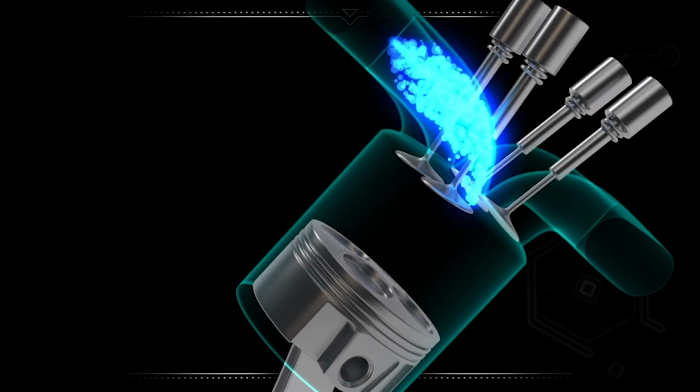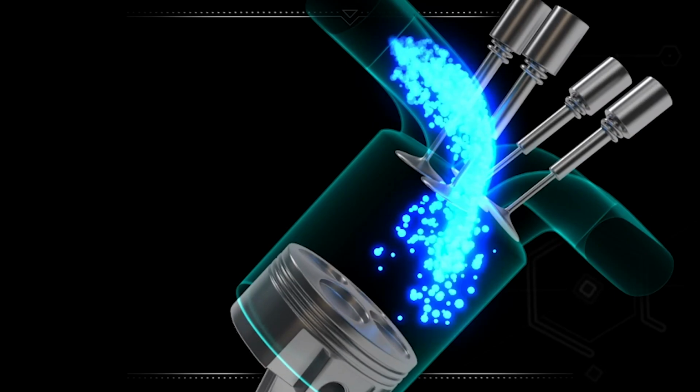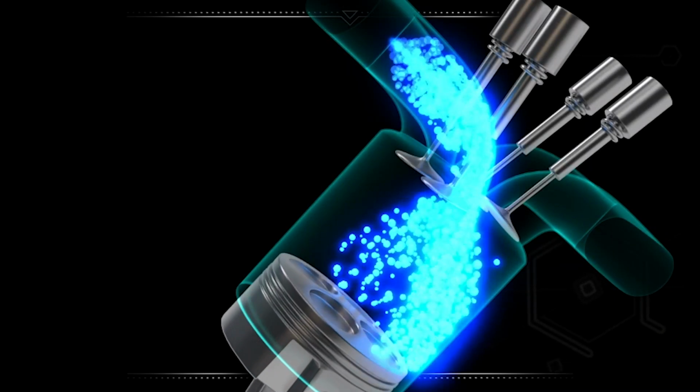What are those four cycles? There's the induction stroke, the compression stroke, the power stroke, and the exhaust stroke. Or as they're more affectionately known, suck, squeeze, bang, blow. Start with the induction stroke. Piston at the top of the cylinder, it starts to move down, the inlet valve's open, and it moves to the bottom of the cylinder, so that's its first stroke.